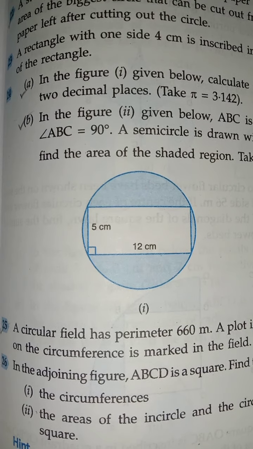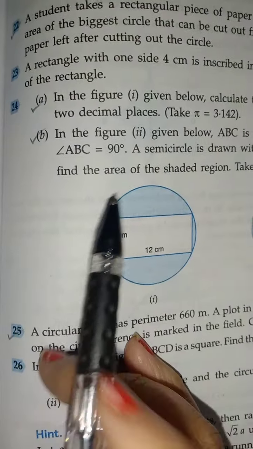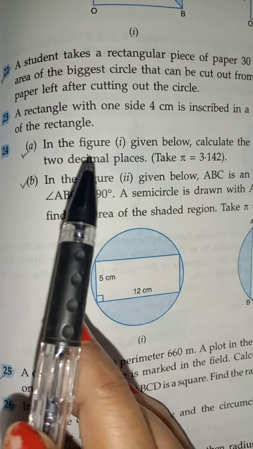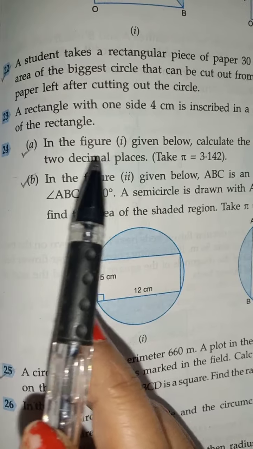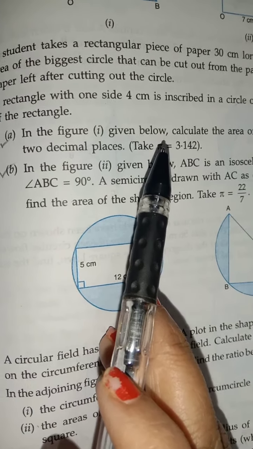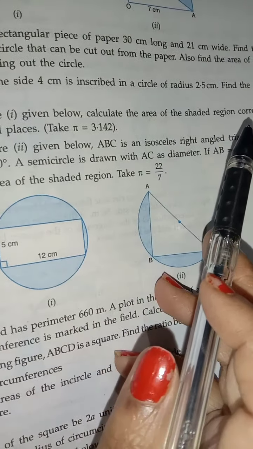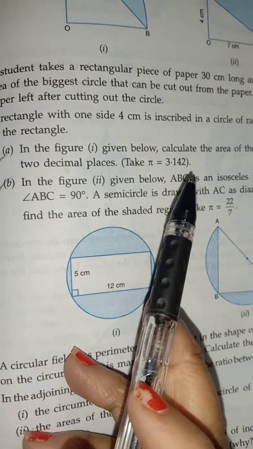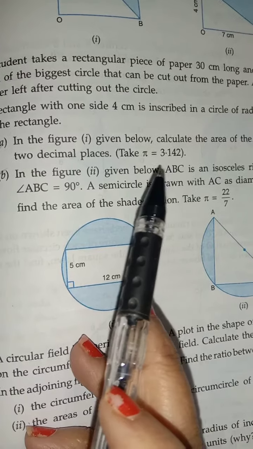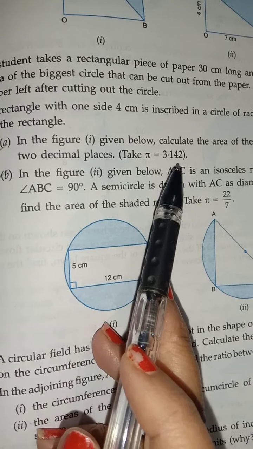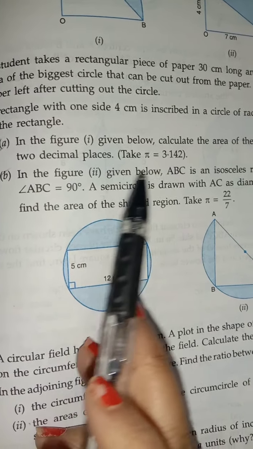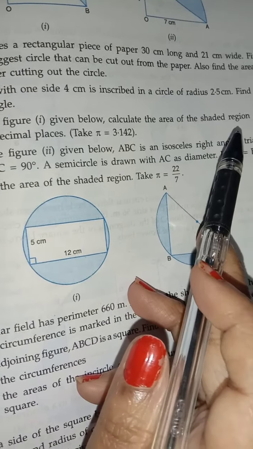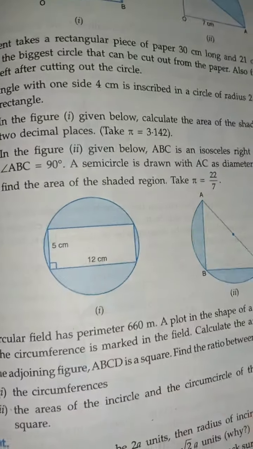Question number 24 is: in the figure 1 given below, calculate the area of the shaded region correct to 2 decimal places. Take pi equals 3.142. So here the value of pi is mentioned and that value we will take, and we have to find the area of the shaded region correct to 2 decimal places.